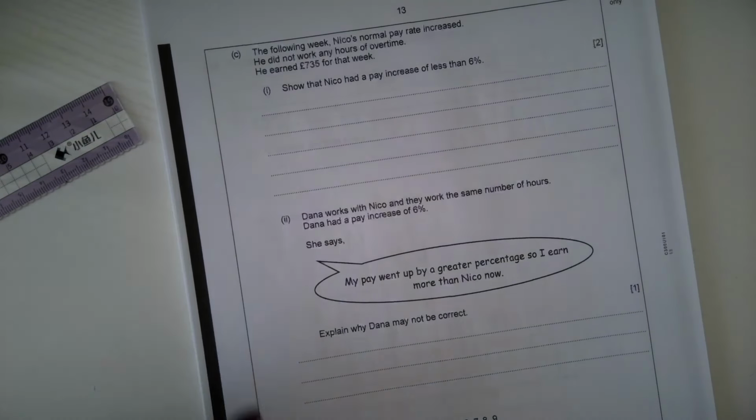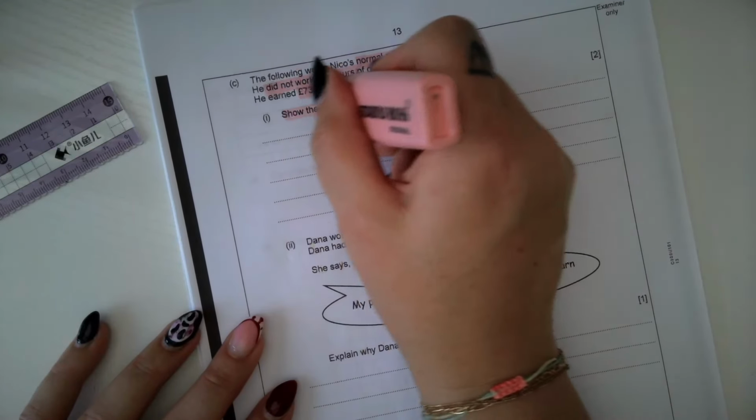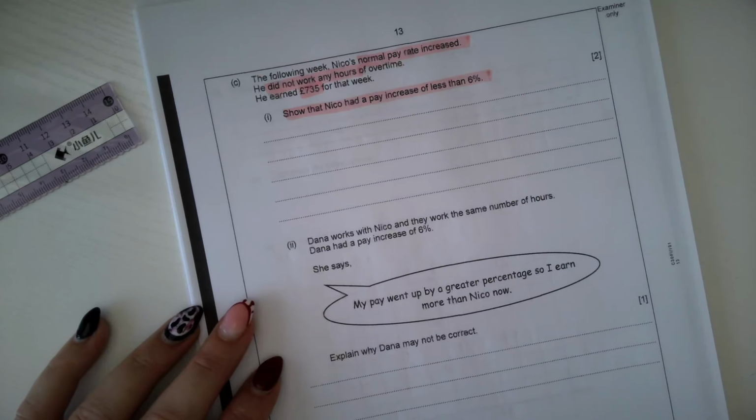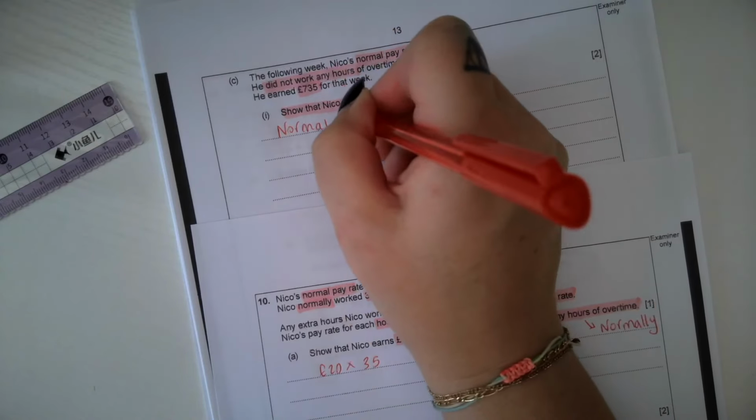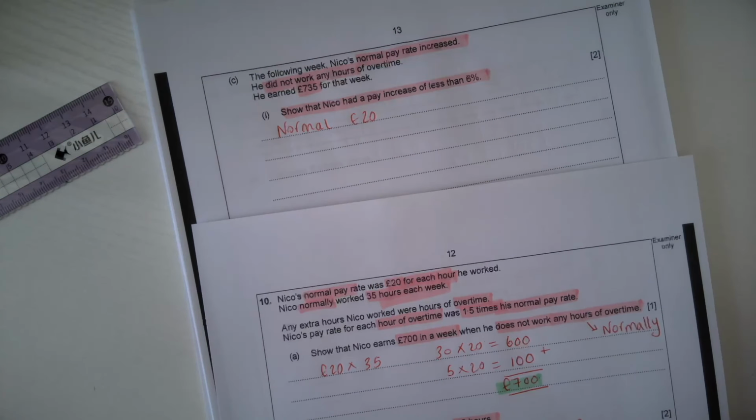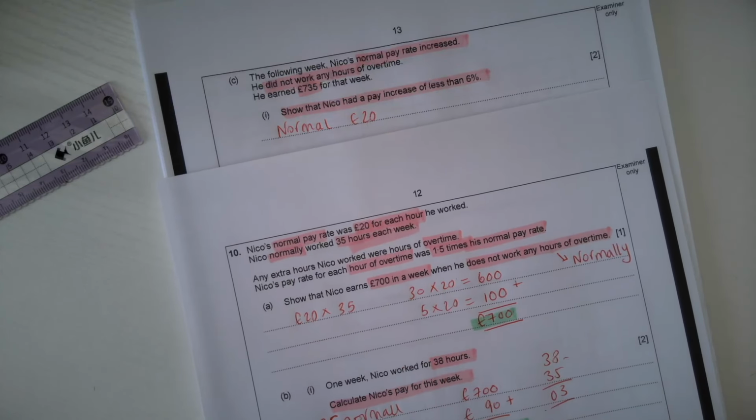Okay. Part C. The following week, Nico's normal pay rate increased. So he gets a pay rise. He did not work any hours of overtime and he earned £735 for that week. Show that Nico had a pay increase of less than 6%. Okay, so let's go back to the original question. Normally, before this pay increase, he earns £20 per hour. So the starting rate was £20 per hour, and that would earn him £700 in a week.